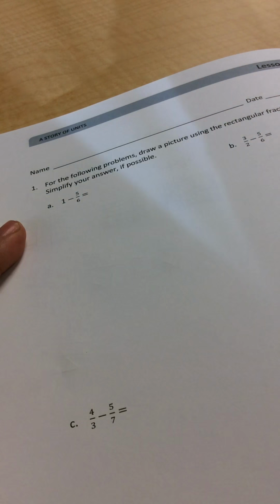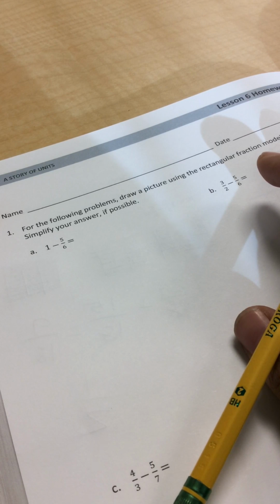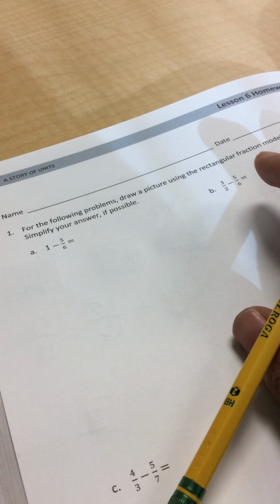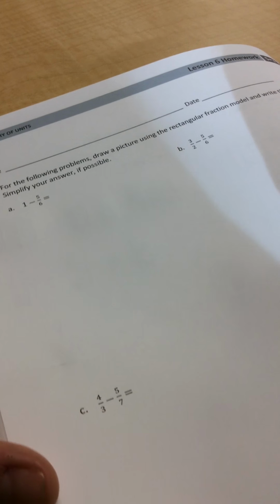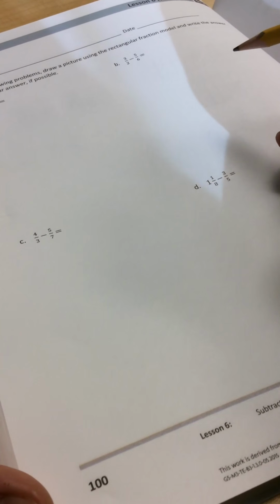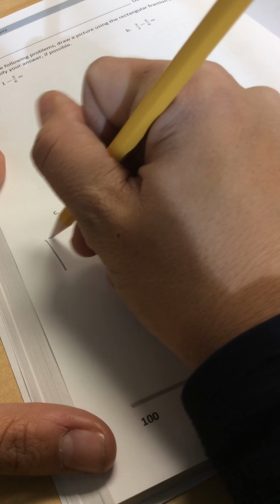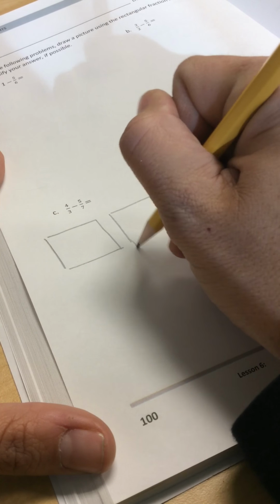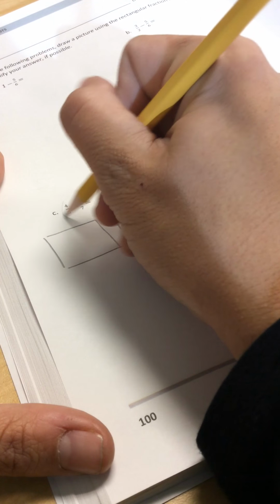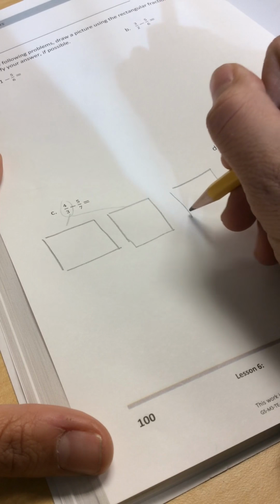This is Module 3, Lesson 6 homework, and we're working on subtracting when we have a whole number. So we will start off with letter C. If we have 4/3 minus 5/7, we know that 4/3 is an improper fraction, so we have something larger than 1. So we're going to need two fraction models to represent just the 4/3. Then we're going to need one to represent 5/7.